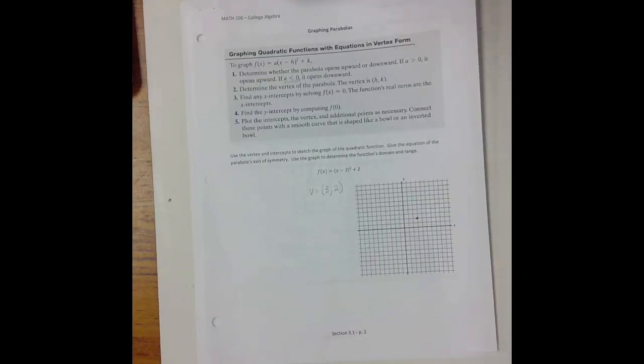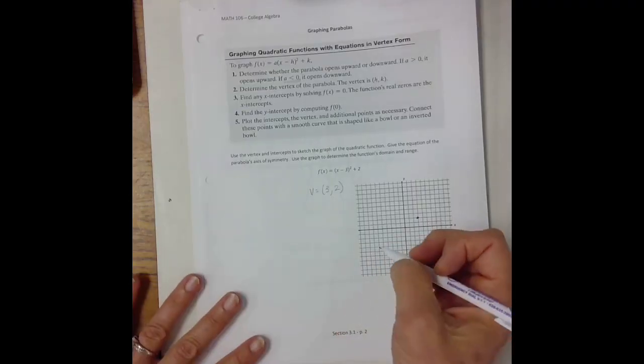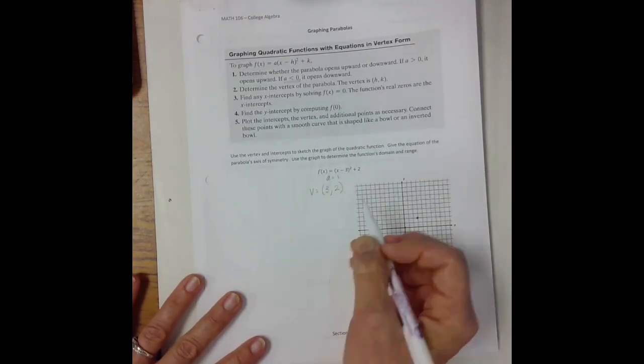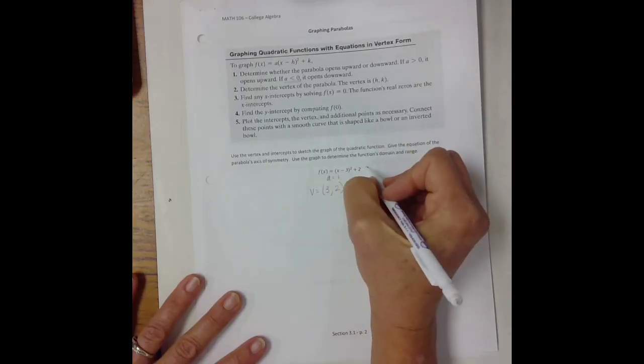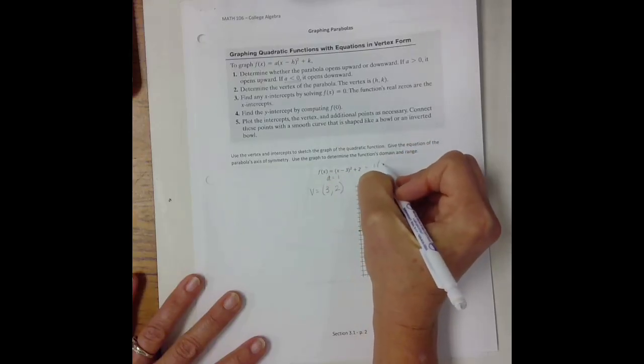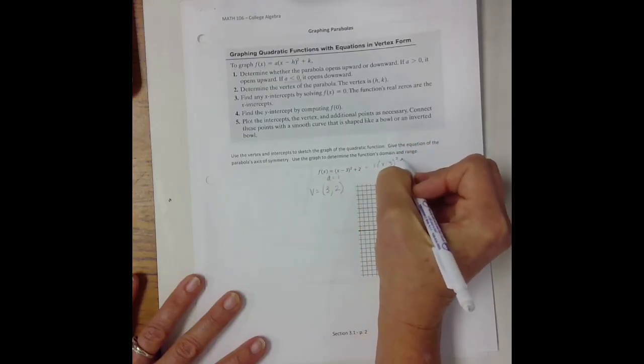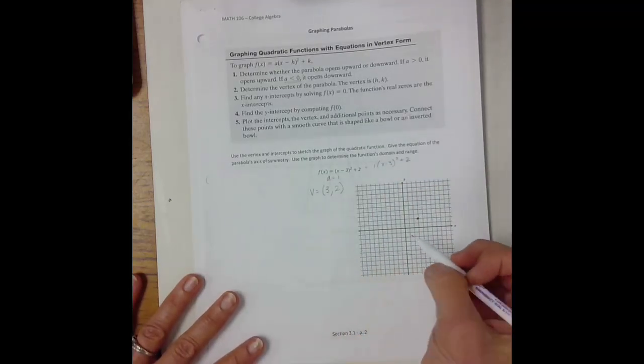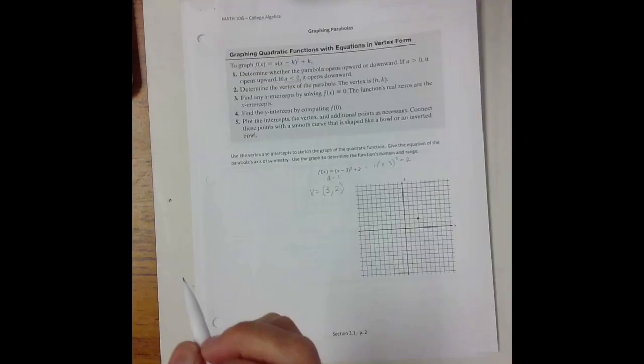If a is less than 0, like a negative number, it's going to open down. In this case, a is going to equal 1 because there's an assumed 1 right here. This could be written as 1 times the expression x minus 3 squared plus 2, but we just wouldn't really need it. So a is going to equal 1. That tells me that it's going to open upward.